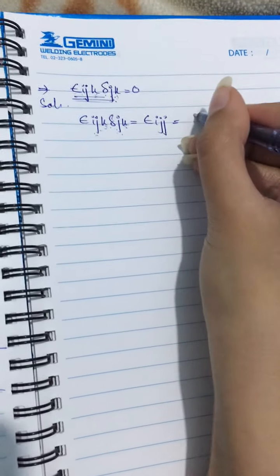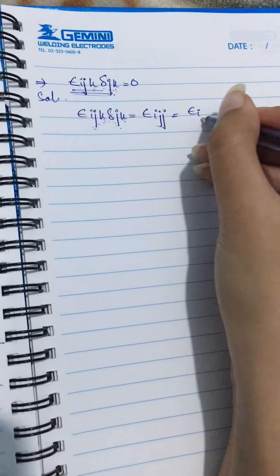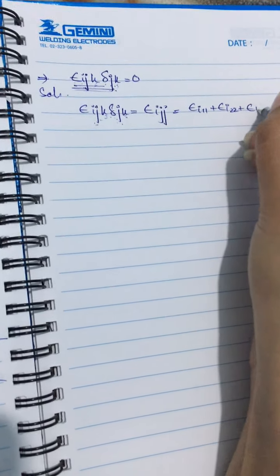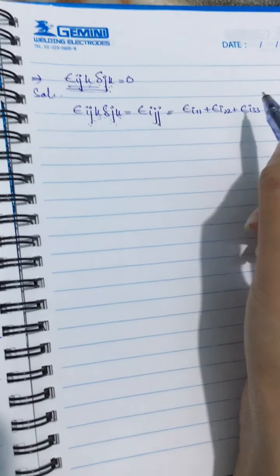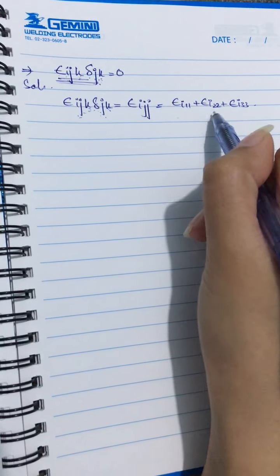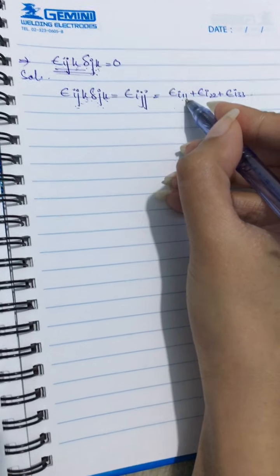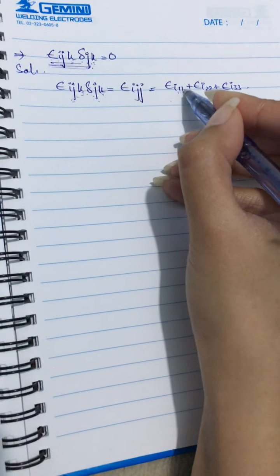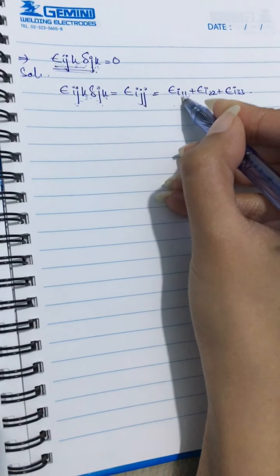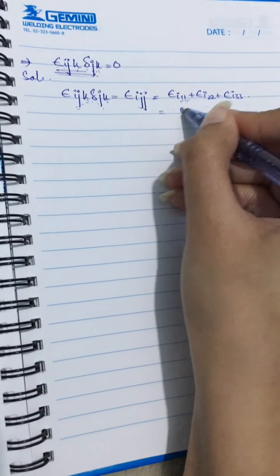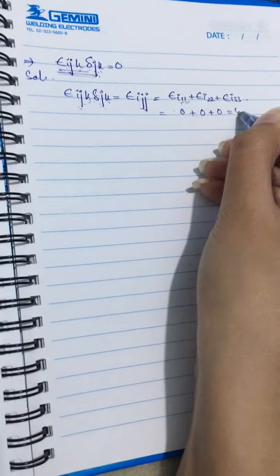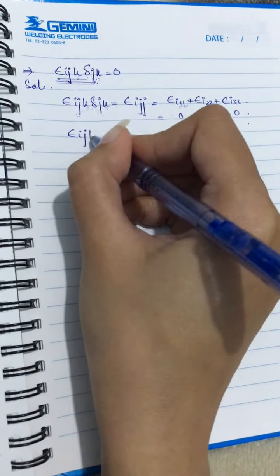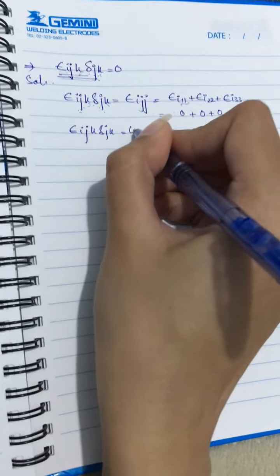Now further expanding it, that is ε_i11 plus ε_i22 plus ε_i33. And we discussed earlier the definition of the Levi-Civita symbol, that if we have these two indices i and j, if they are equal, so that means this result is 0. So that is equal to 0 plus 0 plus 0, and that result is equal to 0. So this is the proof here that ε_ijk δ_jk is equal to 0.